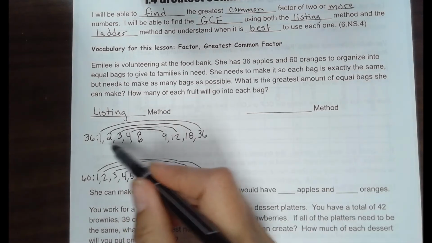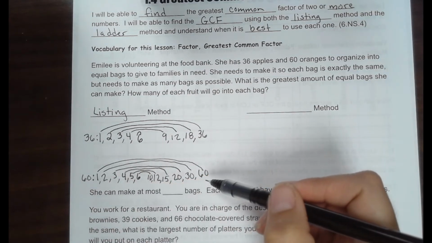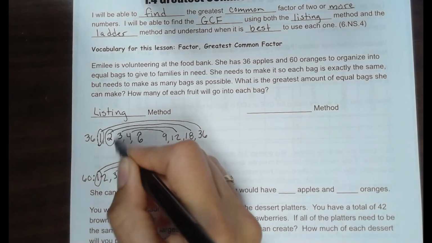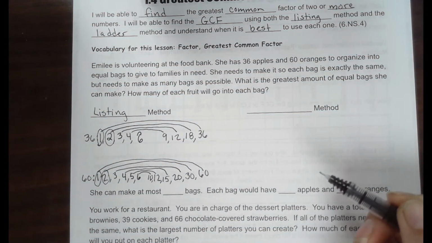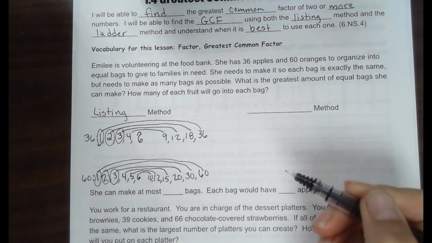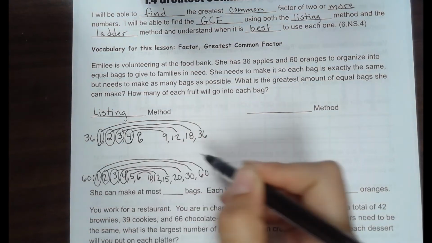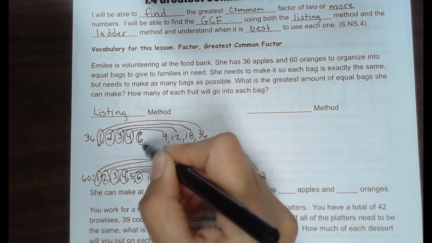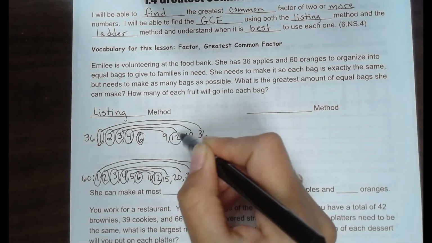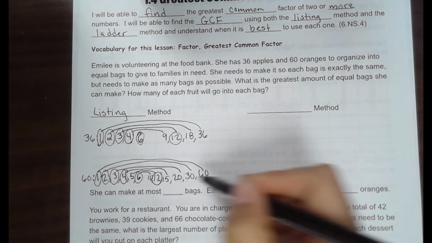So we've listed out all the factors of 36 and all the factors of 60. Now let's look at what they share in common. I see a 1 in common, 2 in common, 3 in common, 4 in common, 6 in common, 12 in common, and that looks like as high as we have.